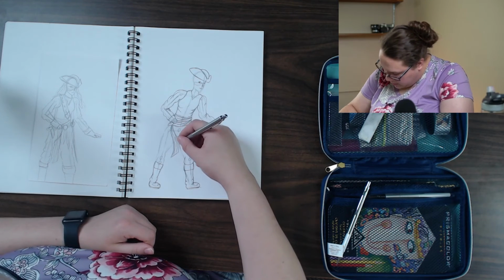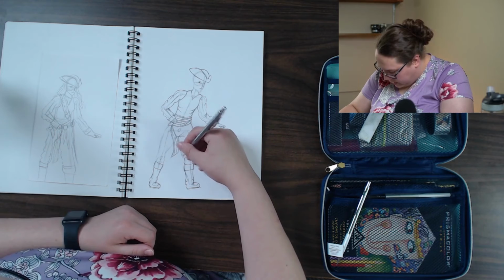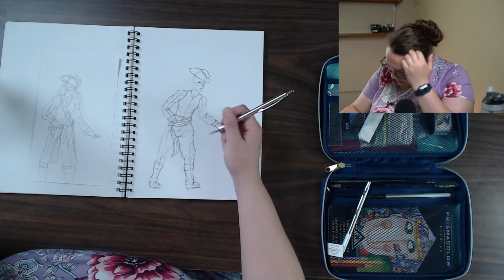And then you're just gonna do the folds on the outside of the leg, or the inside of the leg as well, down towards the boot.